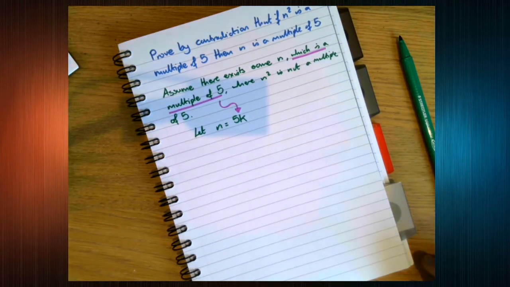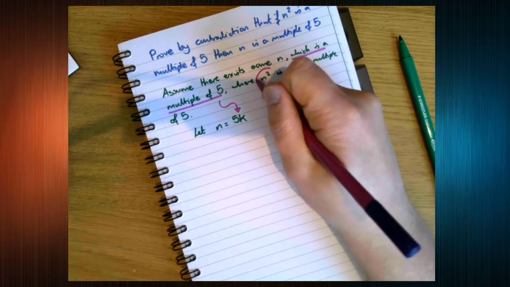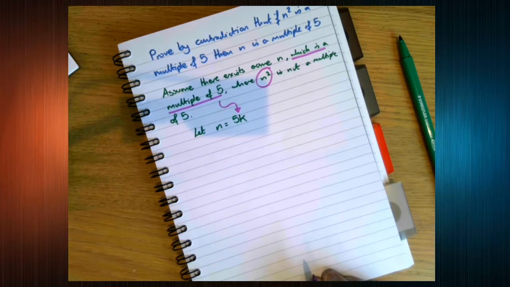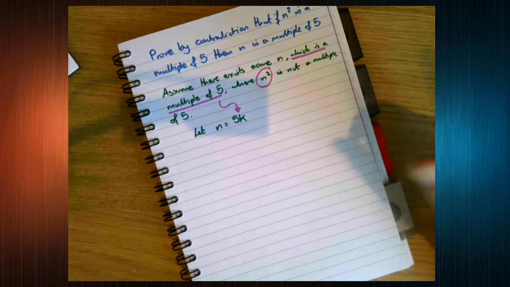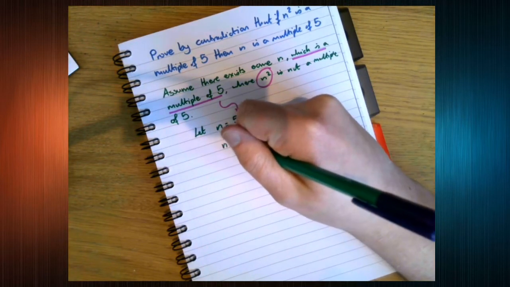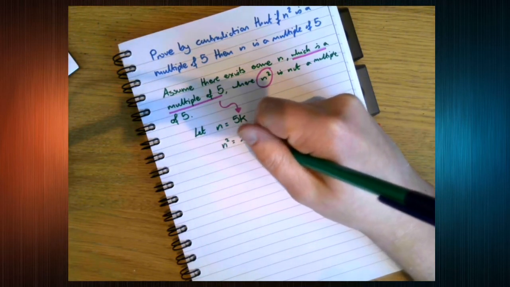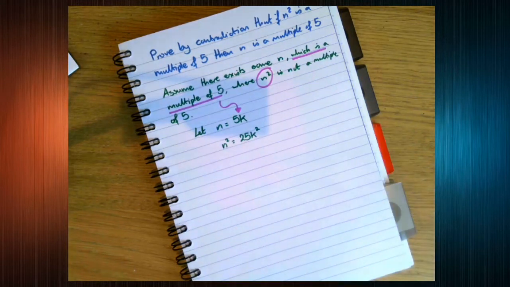What are we going to do with that? Well, let's square it. If we square it, we get 25k squared.